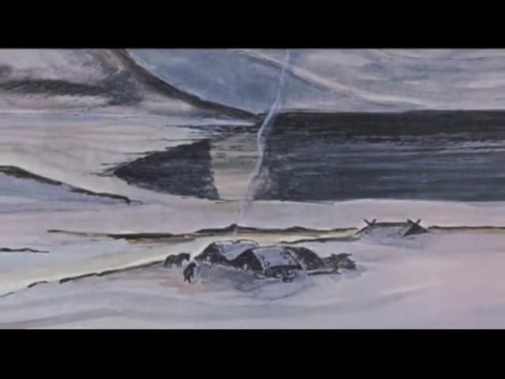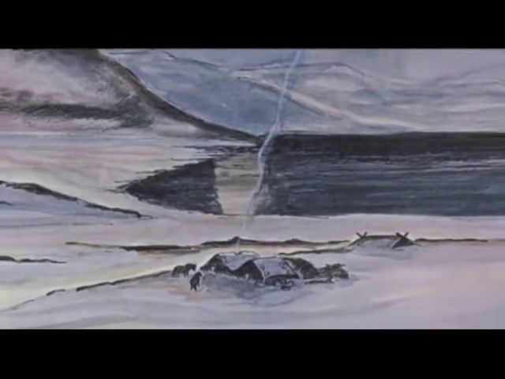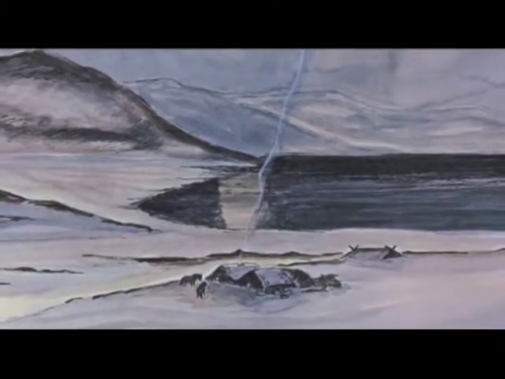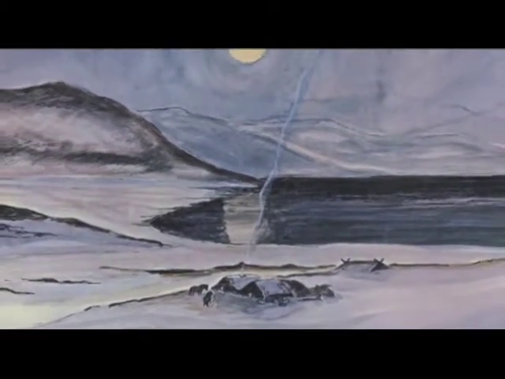By the end of the 15th century, Greenland had grown so cold that all of the Viking people who had lived there for generations were completely gone.